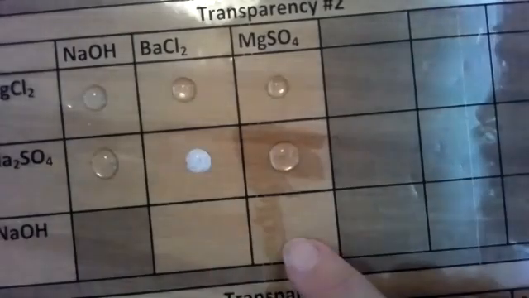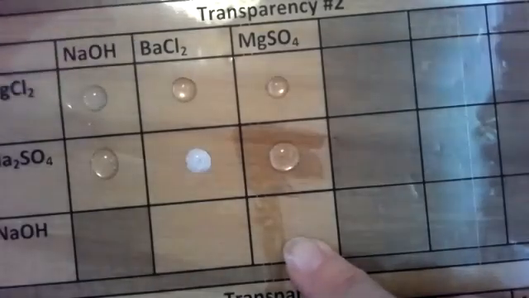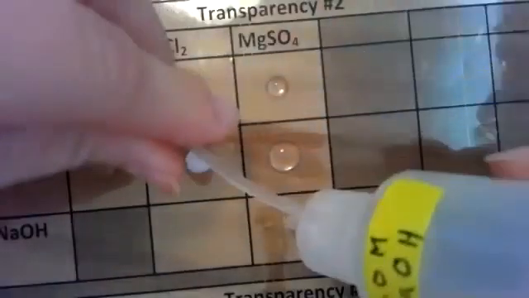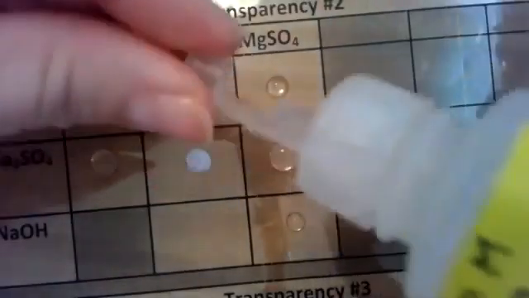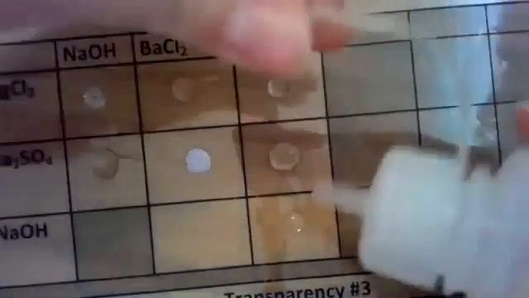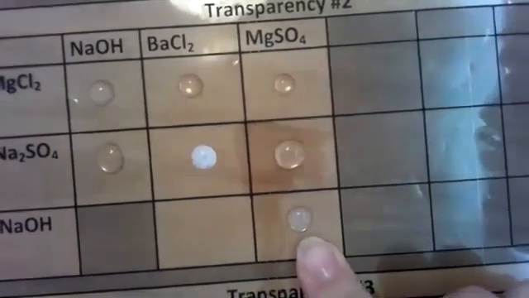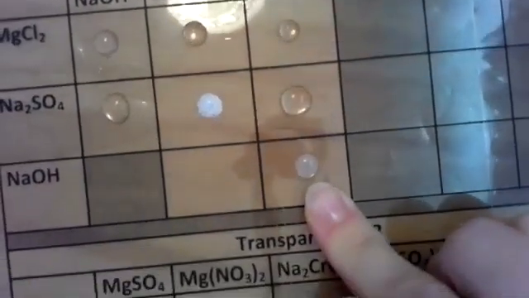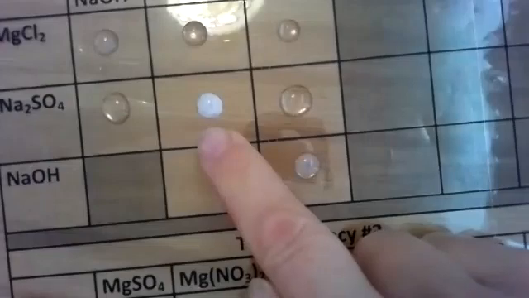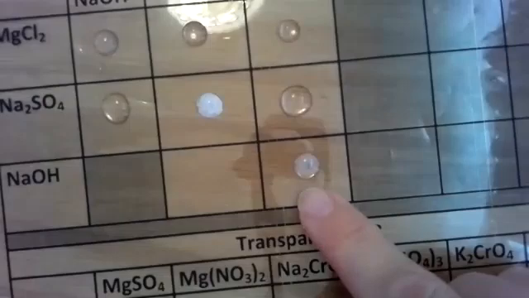So I'm going to skip to number 14, which is sodium hydroxide and magnesium sulfate. And there is a precipitate that's forming. Let me move my transparency up a little bit more so you can see. Very slight. It's not as prominent as my barium chloride and sodium sulfate. However, there is a reaction that occurred. So number 14 does have a white precipitate.